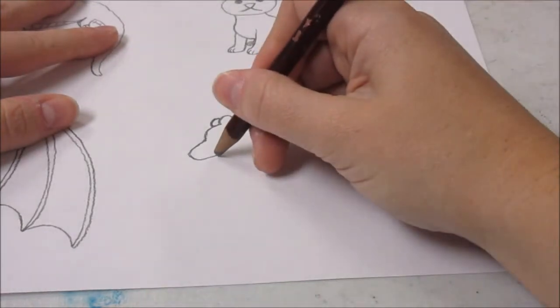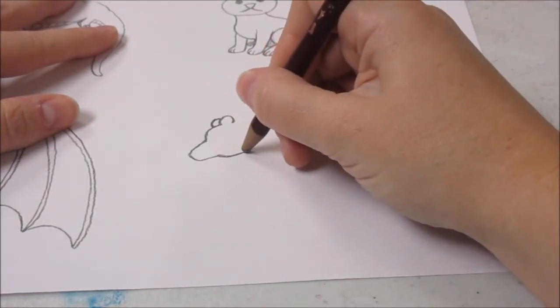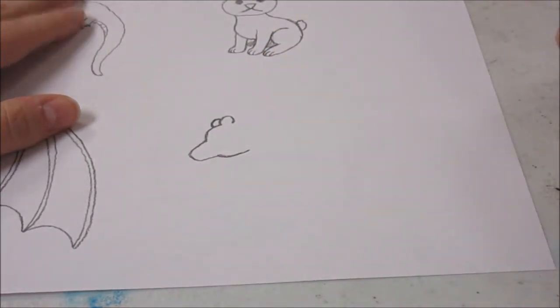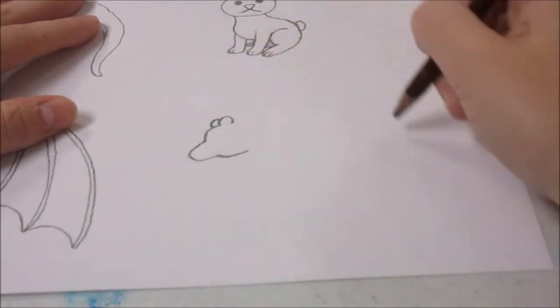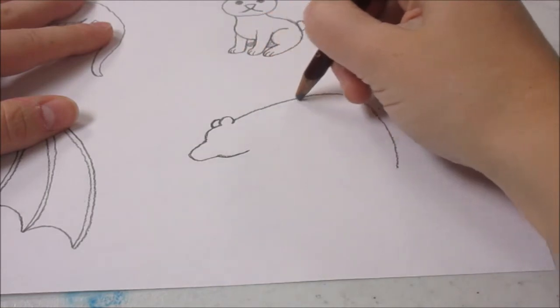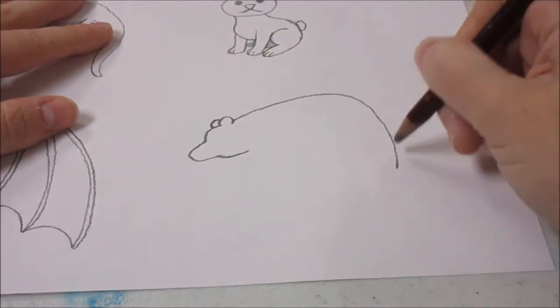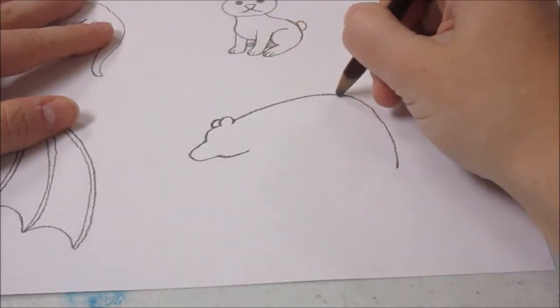Okay, so now we're going to kind of finish off his head, back there. And we can make a big curve for his back.